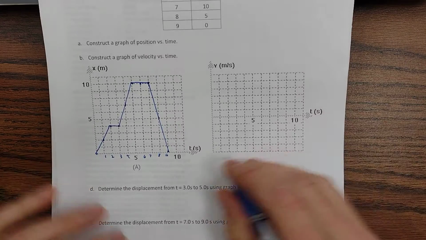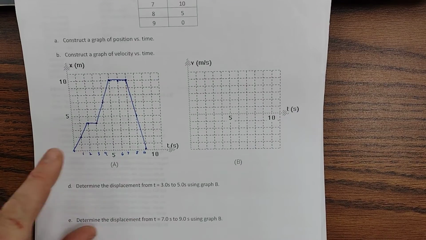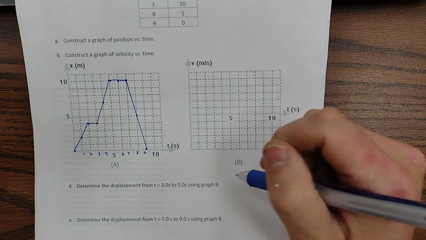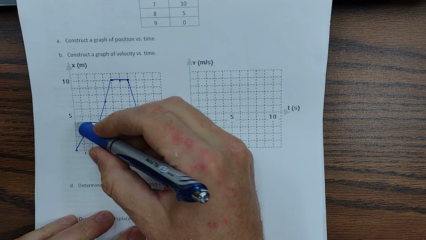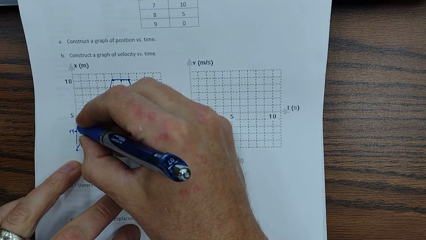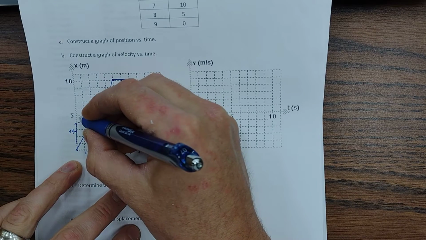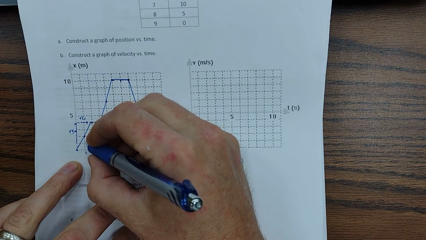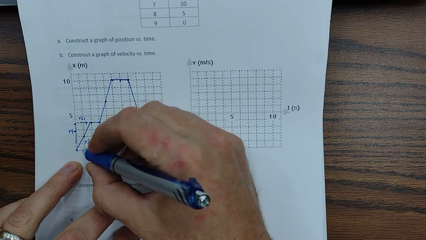Alright, so velocity versus time graph here. What I'm going to do is figure out the slope of the line over each of these line segments and then translate that over to here. So this is plus 4 over 2. So it's plus 4, rise 4 meters, right? And then the run is plus 2 seconds. So it's 4 over 2. That's plus 2 meters per second.